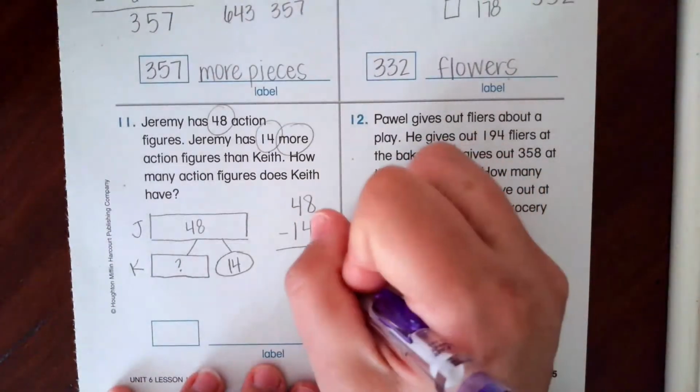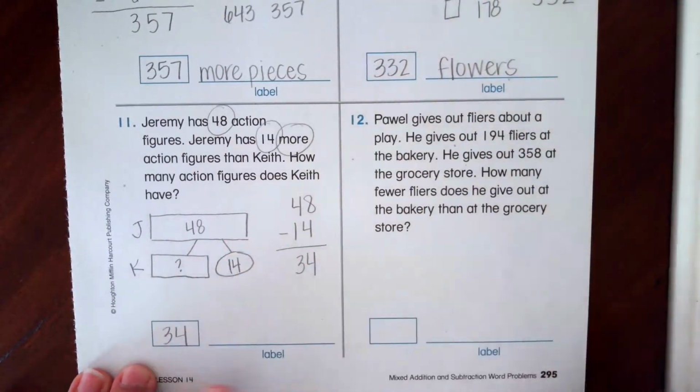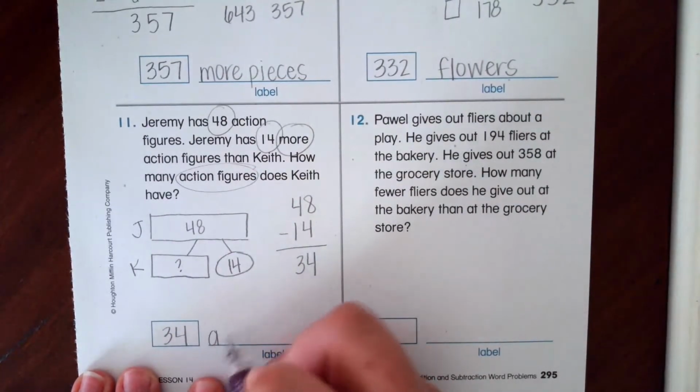48 minus 14, we get 34. No ungrouping. And our label is action figures.